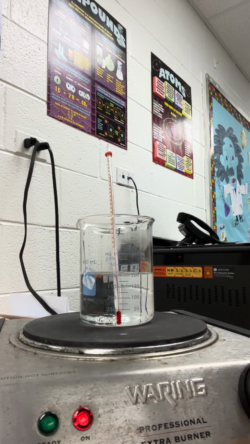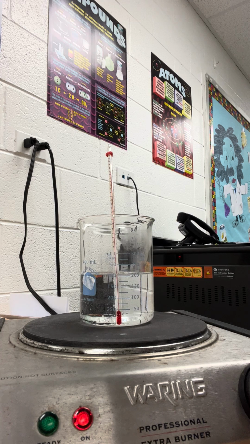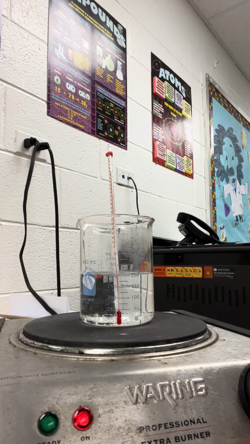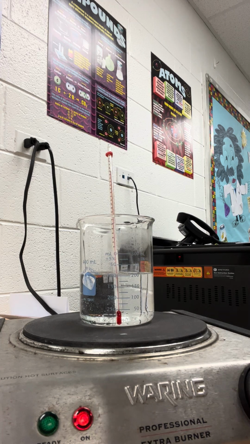So as you guys can see now in this video, we are almost to the boiling point. Right now we are at 85 degrees Celsius. So we are starting to see bubbles form around the base of the beaker because the molecules are now being heated up to a point in which they will be pulled apart and turned from a liquid to a gas, known as evaporation. So we are approaching the boiling point.